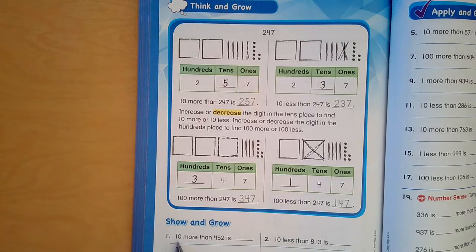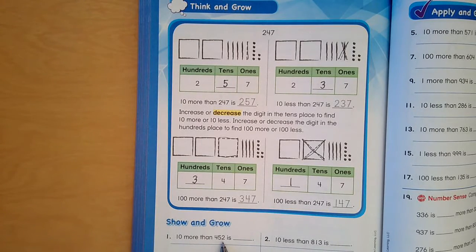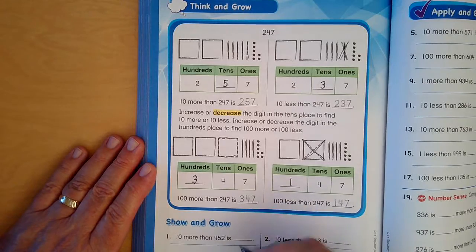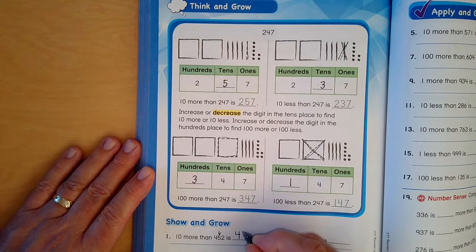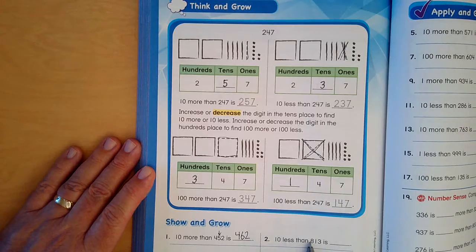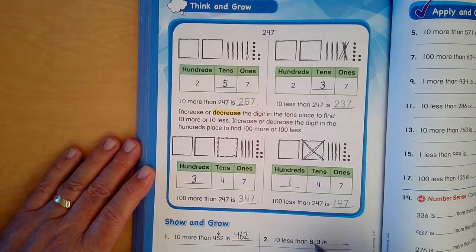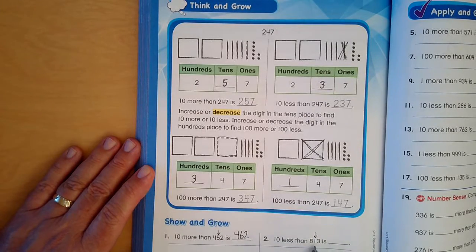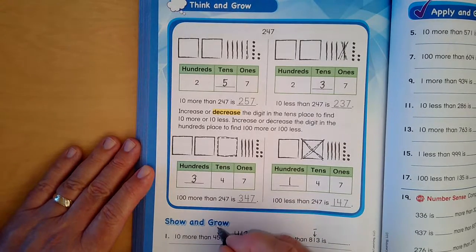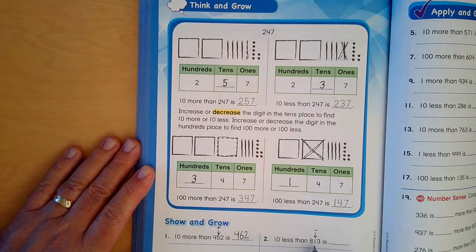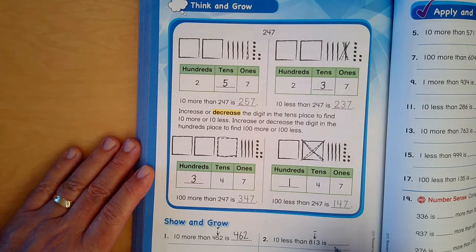All right, let's keep going. 10 more than 452. 10 more than 452 is, all I have to do is make my tens place one number higher, 462. 10 less than 832. I'm sorry, I was going to show you this. If I say more than, I'm going to add. Less than, I'm going to take away. So 10 less than 813, I take away one set of 10, and I have 803.